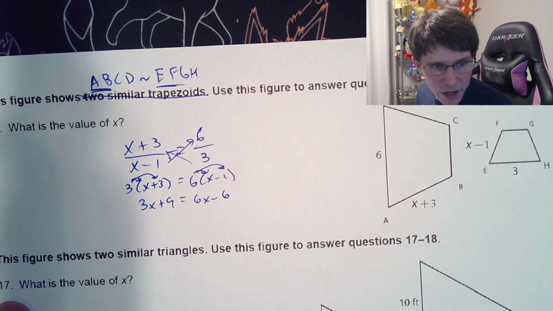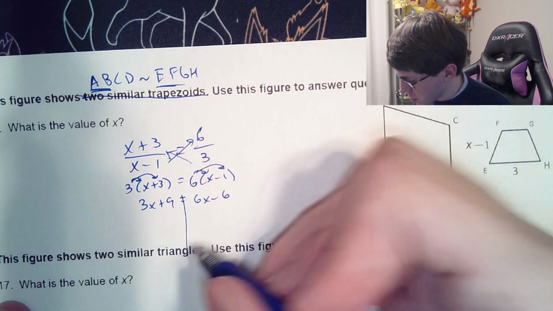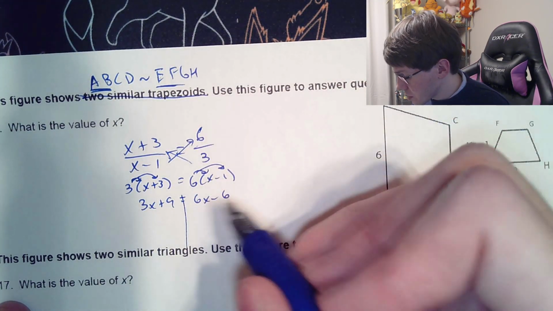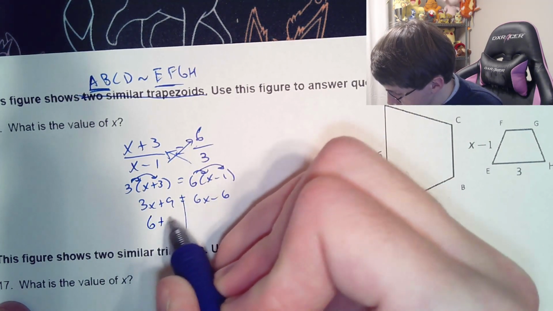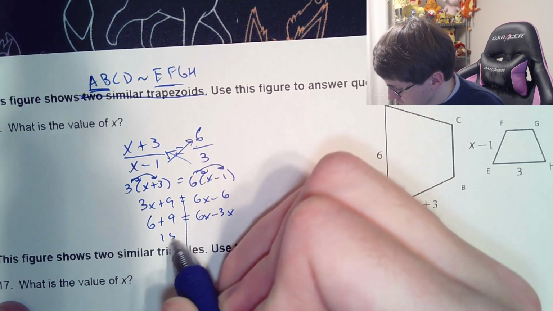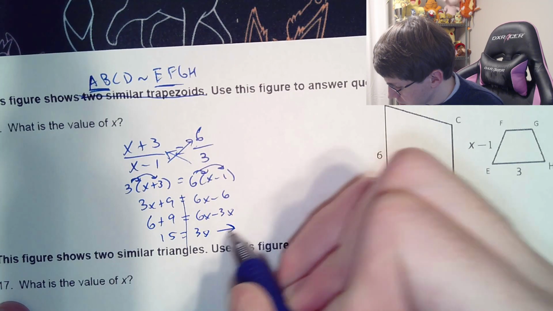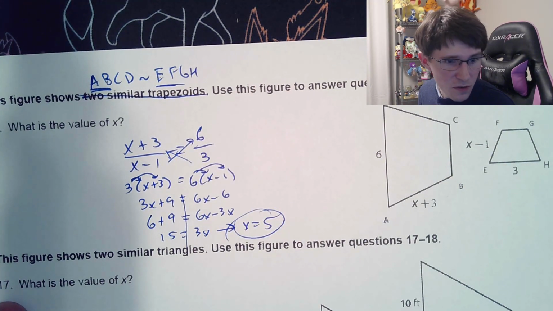And then last but not least, we need to make sure we're solving it just like a regular old equation, kind of drawing that line down the middle. We're going to go ahead and move the 3x to the other side, the 6 over here, so it's going to become a 6 plus 9 is equal to 6x minus 3x. 15 equals 3x. X is equal to 5. Easy enough. Let's continue on.